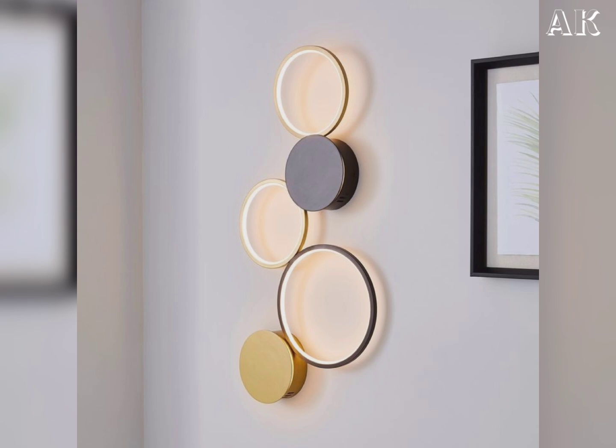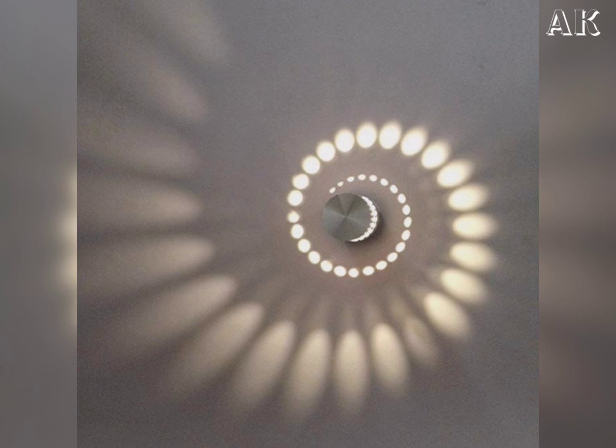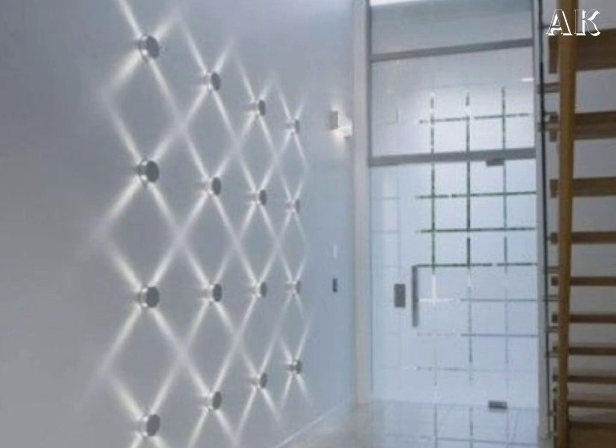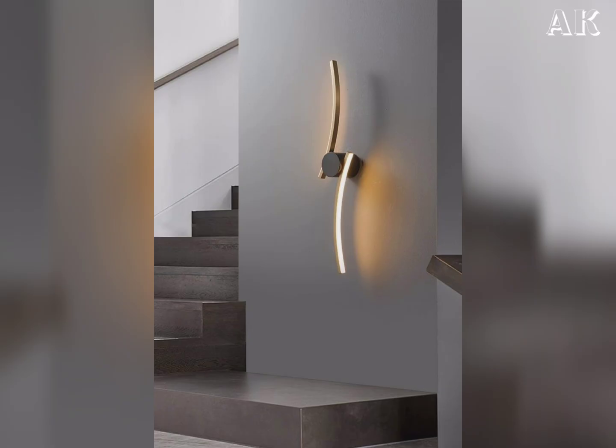So, the types of lighting in interior designs. There are three main types of lighting in interior design: ambient, task, and accent lighting. Ambient lighting provides overall illumination to a room. Task lighting is directed to specific areas to aid in tasks, and accent lighting highlights objects, artworks, or other specific features.